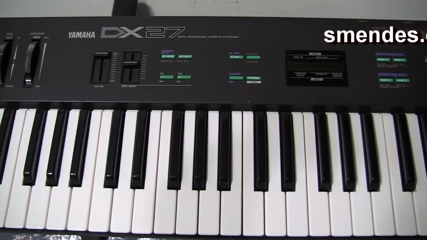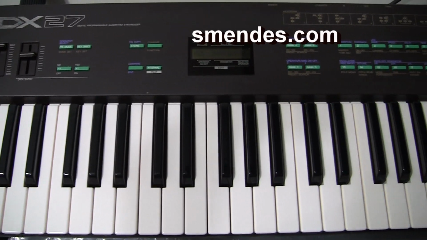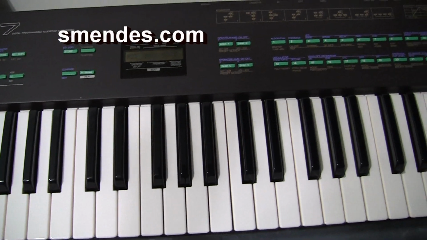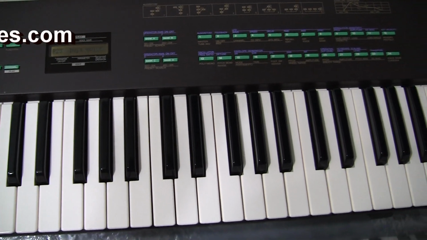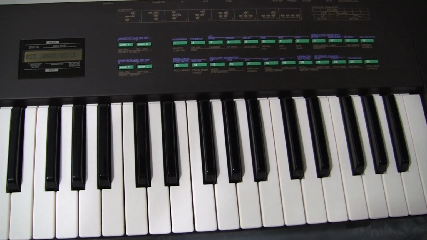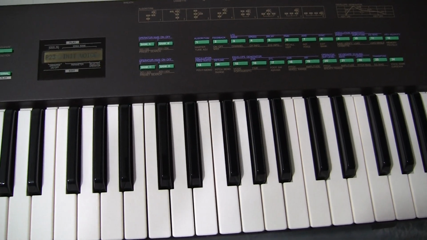Suppose we want to program a sound of wind chimes on our DX27. What elements would we be looking for and how would we go about it? Well, let's analyze the sound of wind chimes, shall we?